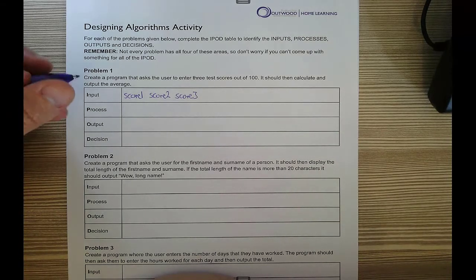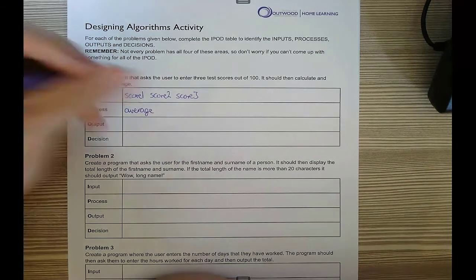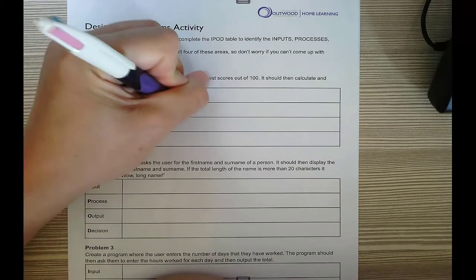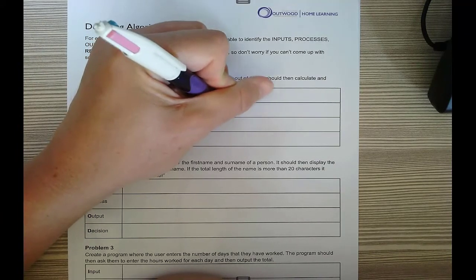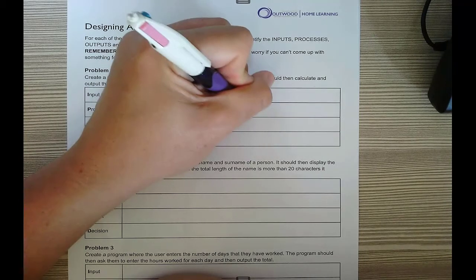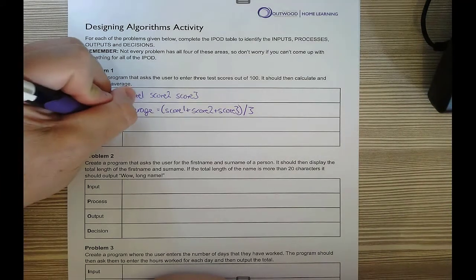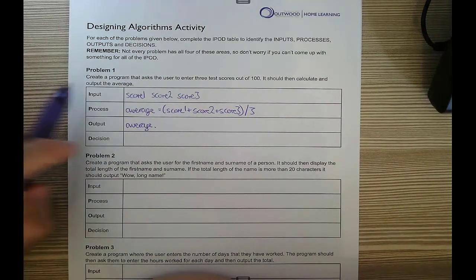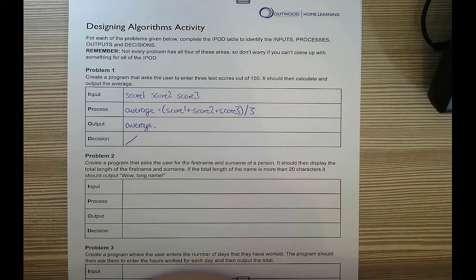Okay, so to work out the average, or the mean average as it's referred to in maths, we're going to need some kind of calculation that says score 1 plus score 2 plus score 3 divided by 3, because there's 3 scores. It then says it should output the average. So our average is our output. In this problem, there are no decisions to be made. We don't need any if statements.